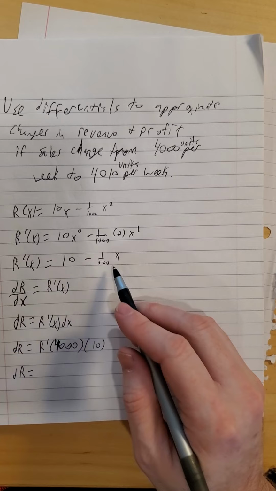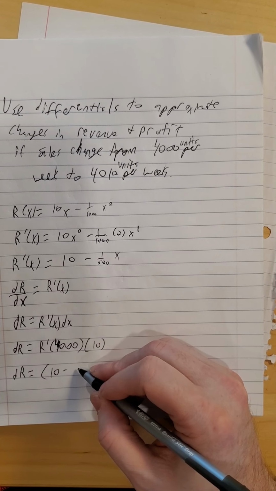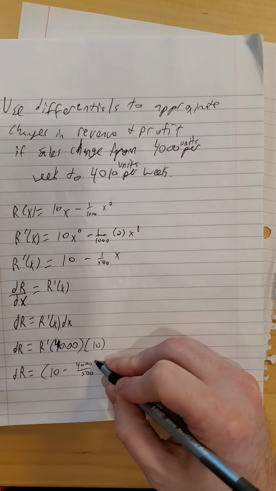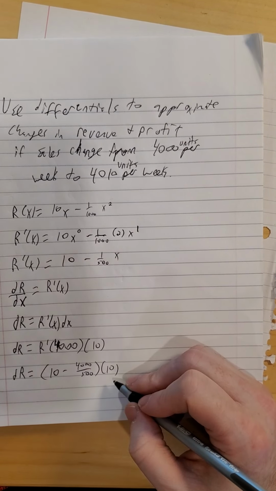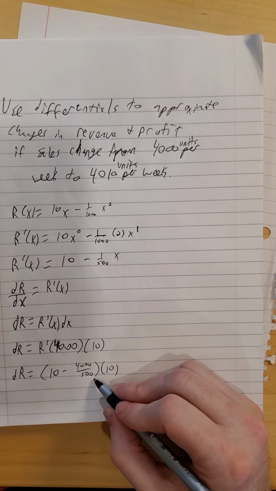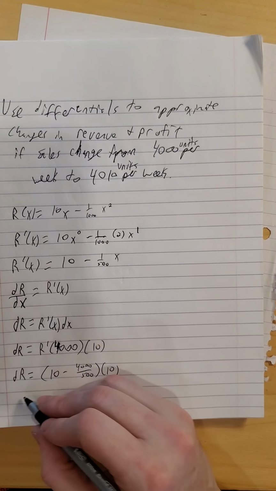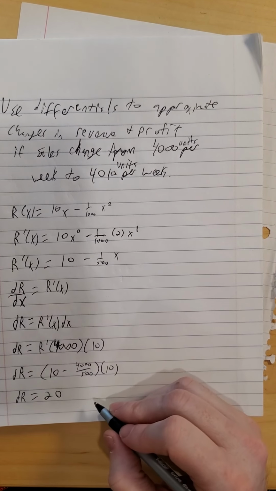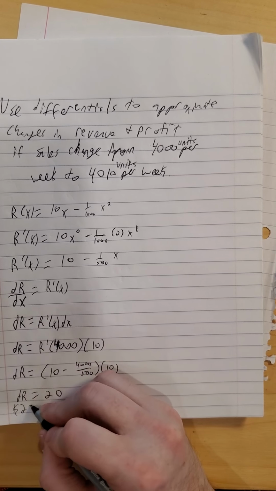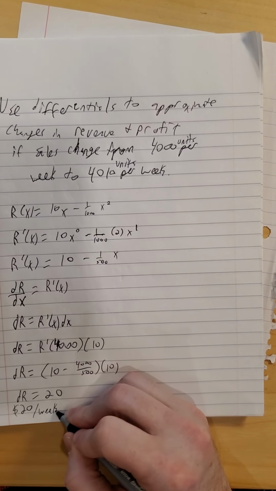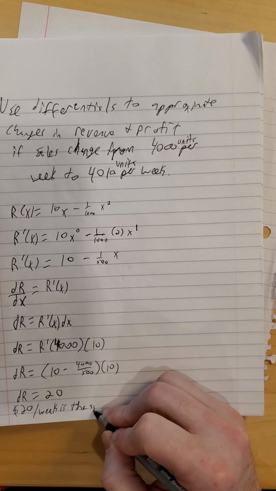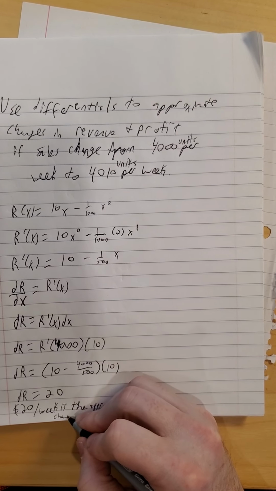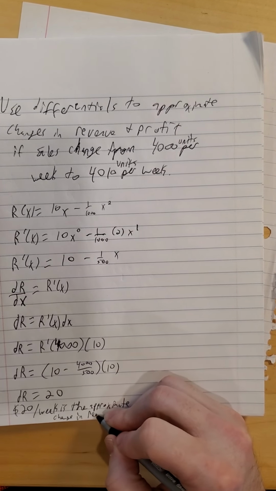So R prime of x, 10 minus 4,000 over 500 times 10. So 10 minus 8, 2. 2 by 10 is 20. So dR is 20. So $20 per week is the approximate change in revenue.